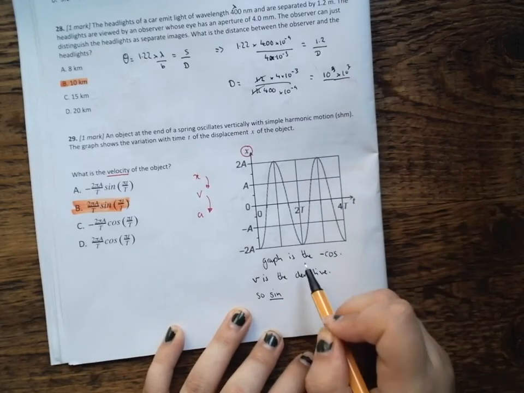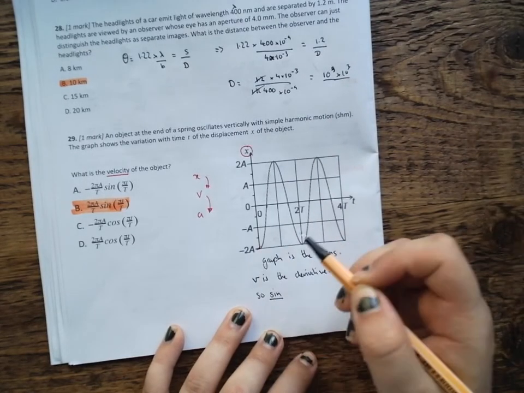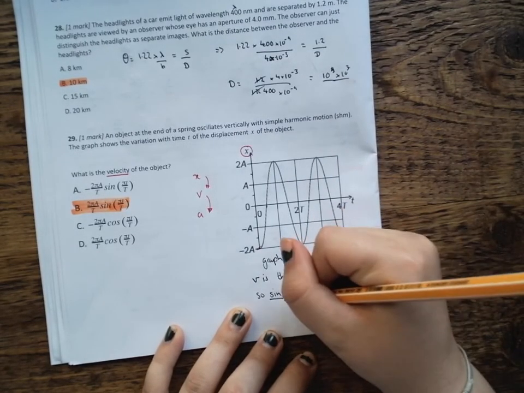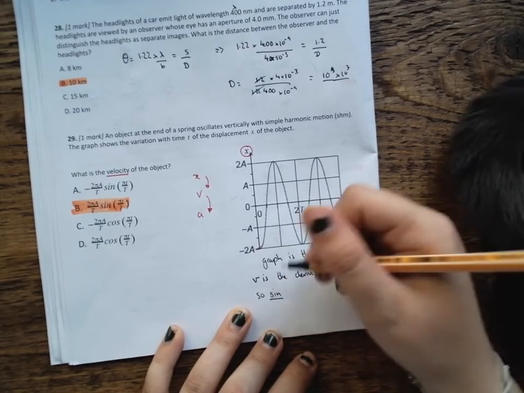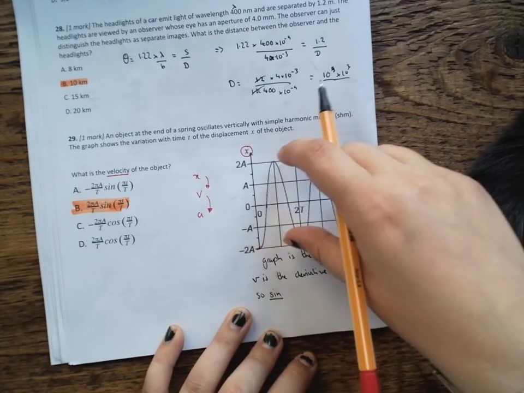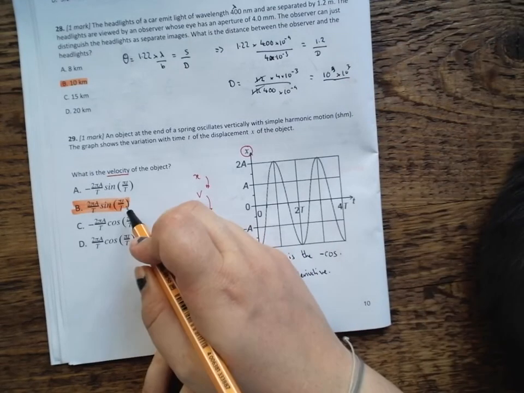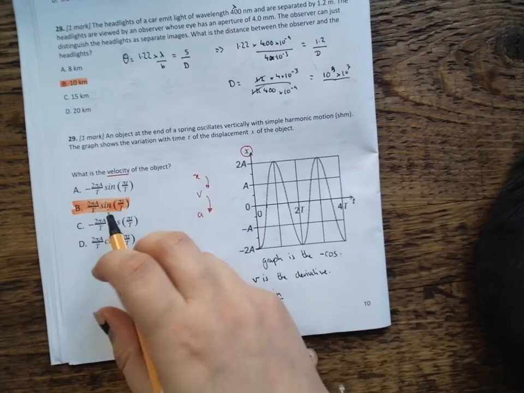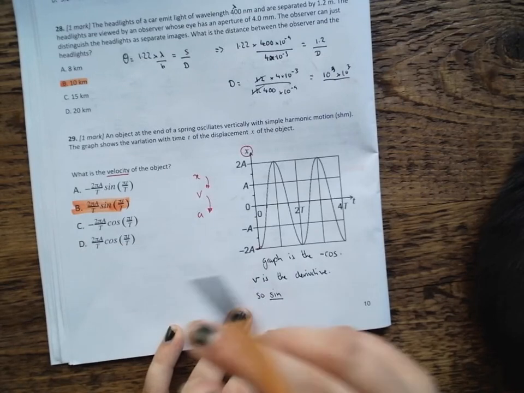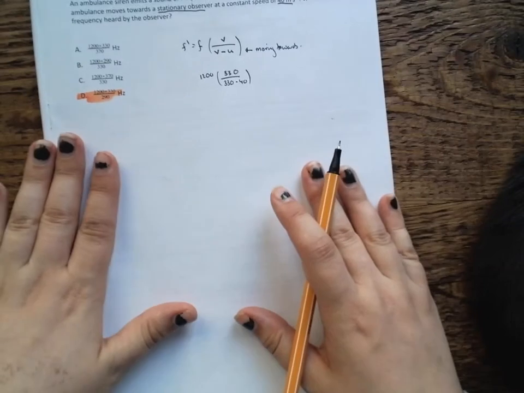So I just went with, well, this graph is a negative cosine. v is the derivative, so it must be a positive sine graph. You could also use your phase difference ones to work this out as well if you wanted. But essentially here, I just said, this is the derivative of it, so it's sine.